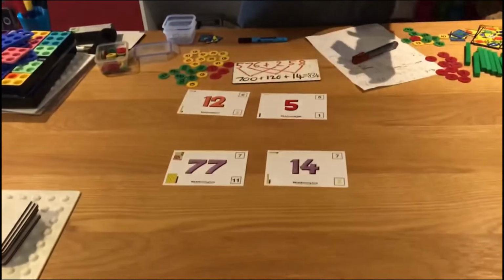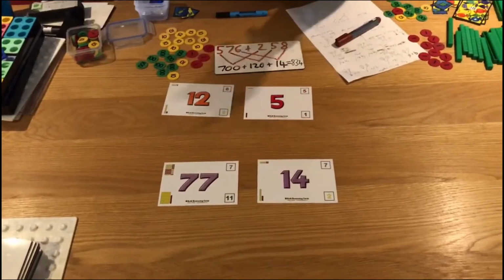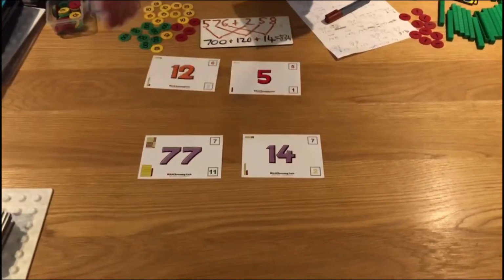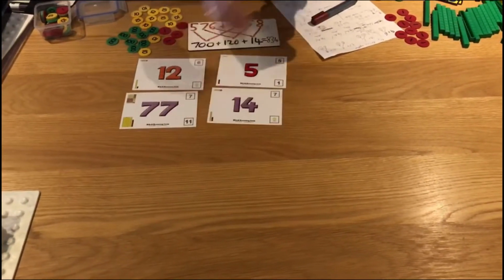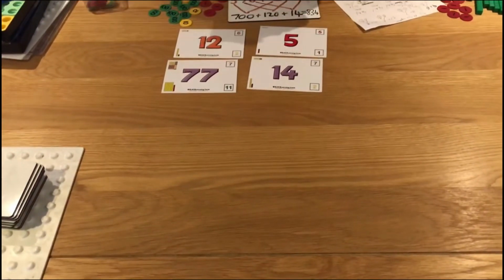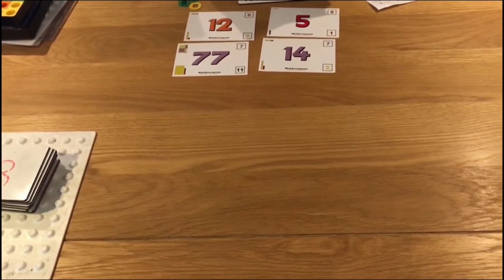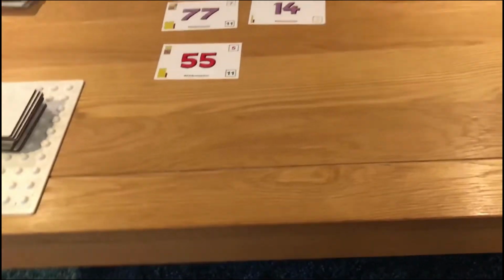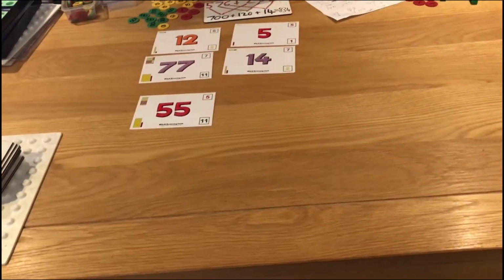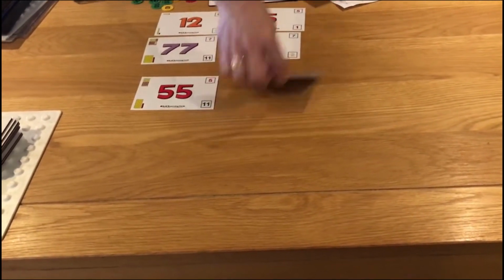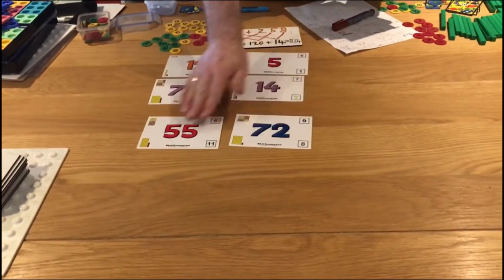77 add 14. With that one, I'm just going to count on. 77 add 10 is 87, add 4 is 91. I'm hoping eventually I'll be able to find one that's a little bit trickier. So there's a 55, and I'm going to add to 55 18. I'm going to try and find one that's a bit harder. There we go, oh, much better.